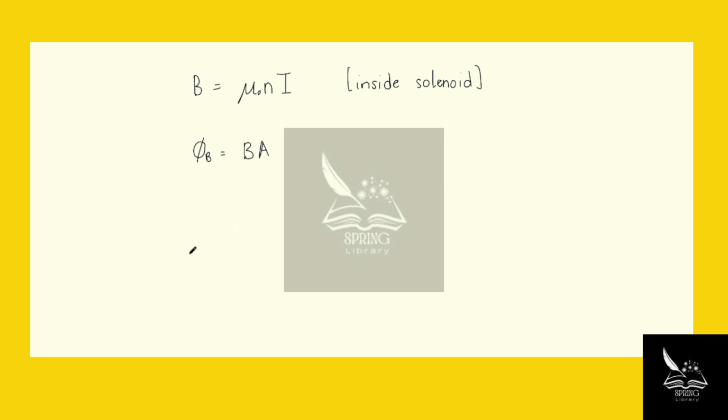Now we know that the magnetic field of a long straight solenoid is B equals mu naught N times I, where N is the number of turns per unit length and I is the current in the windings. We also know the magnetic flux is the magnetic field B times the cross-sectional area A, and we are given the cross-sectional area in this case.